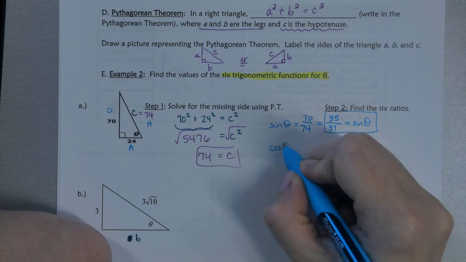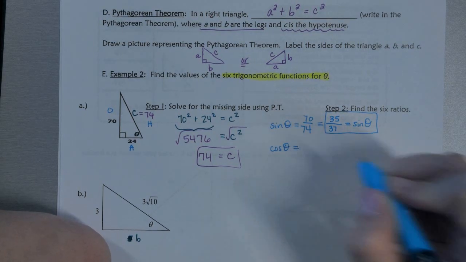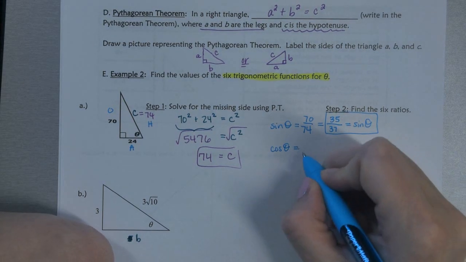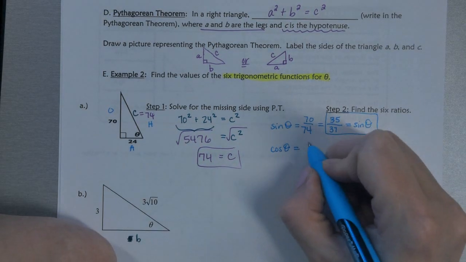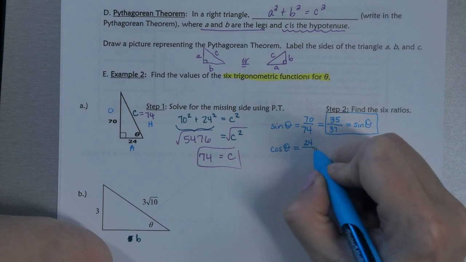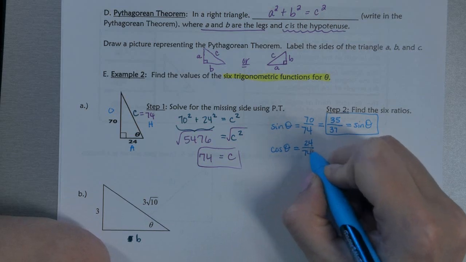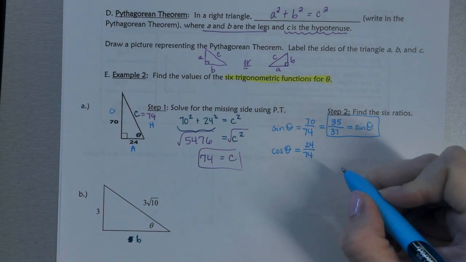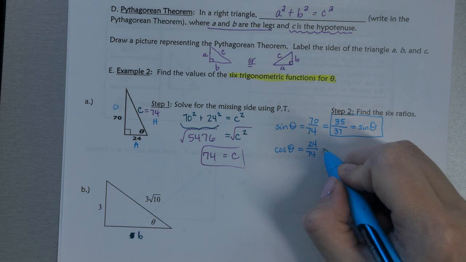Okay, and then you have the cosine of theta, and that is the adjacent over the hypotenuse. So your adjacent is 24, your hypotenuse is 74, and then reduce. Again, these are both even numbers, so you can cut them in half.